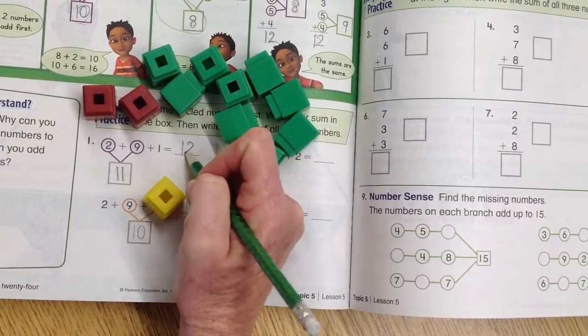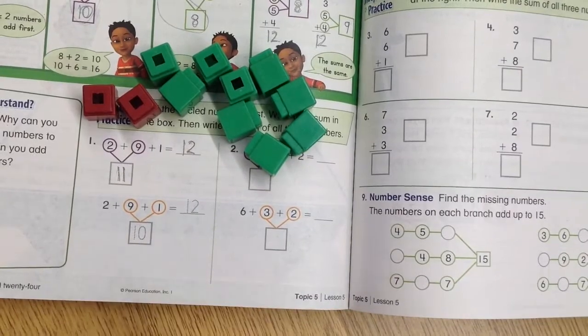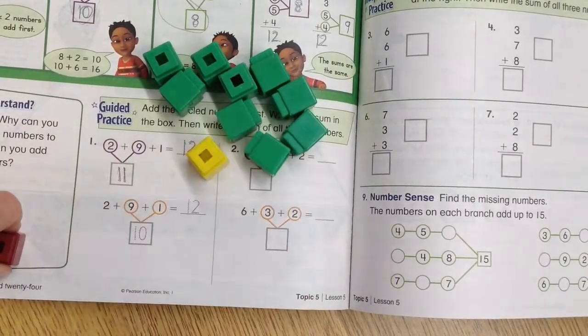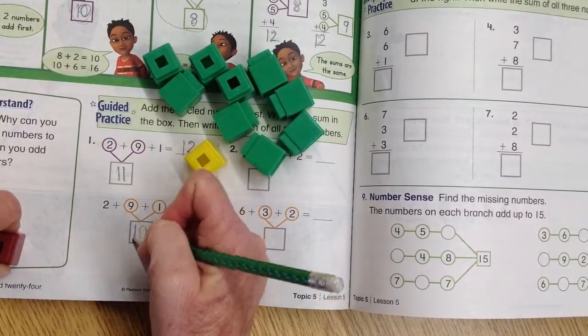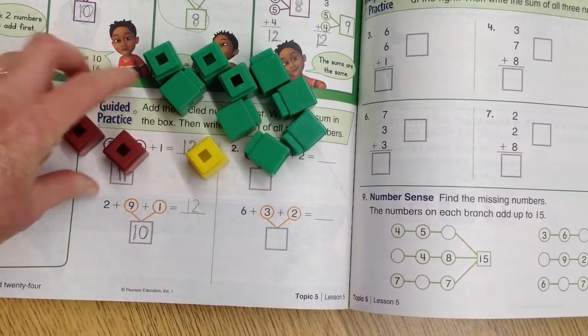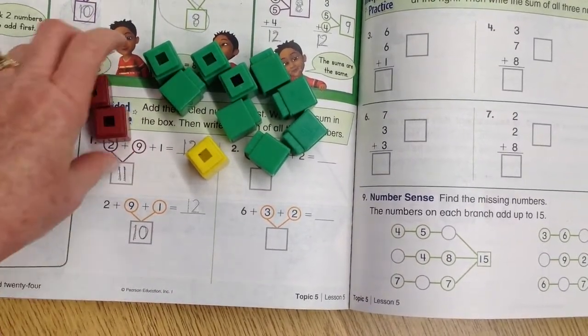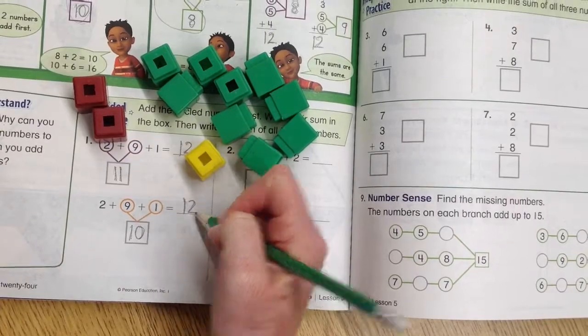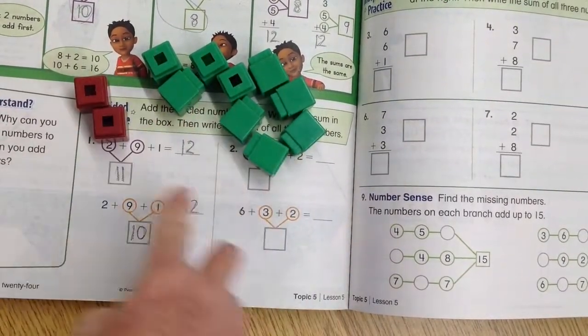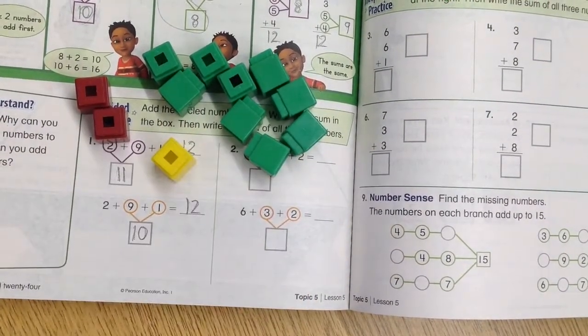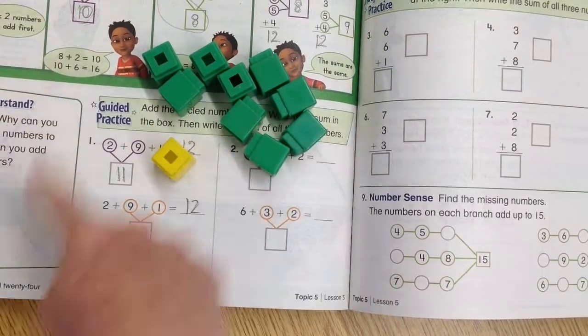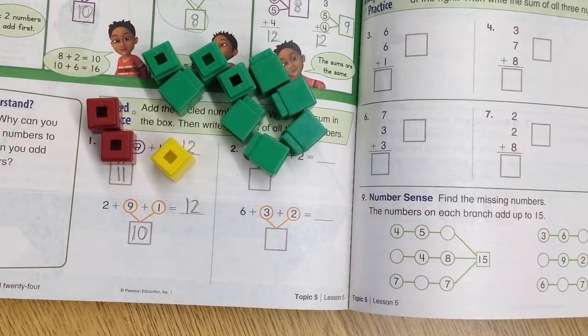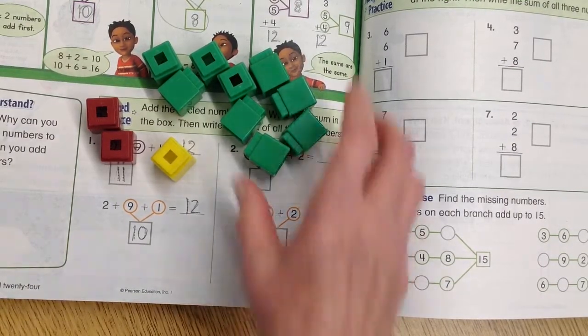So 2 plus 9 is 11, and now I need to add 1 more for this number right here. So now I have 11, 12. So I have 12. Now, the other way I could do it is say 9 plus 1. That gives me 10. And then I have 2 more, 11, 12. I still get my 12, whether I add these together first and then this one, or these together first and then this one. It doesn't matter because we're adding the same blocks together, or the same numbers together.